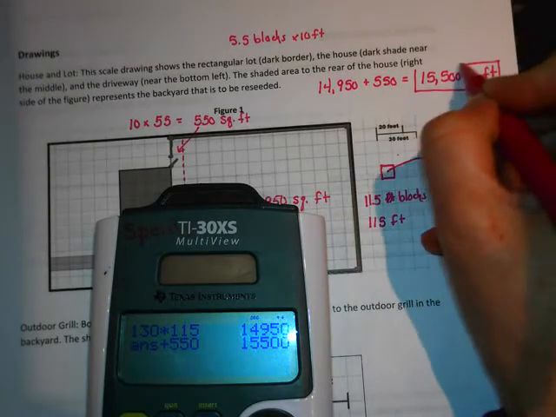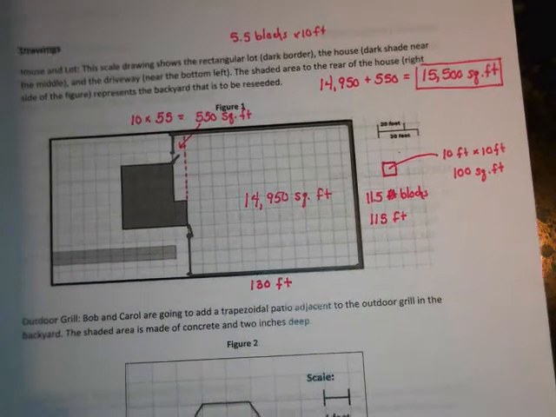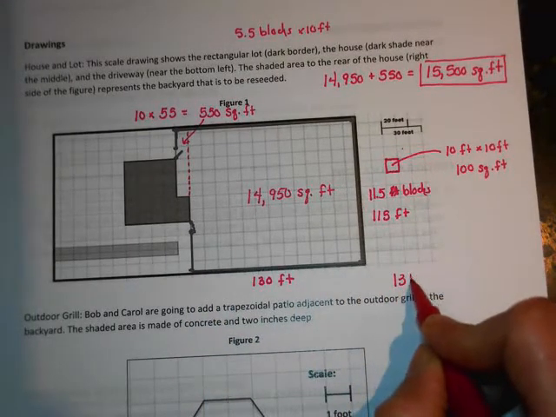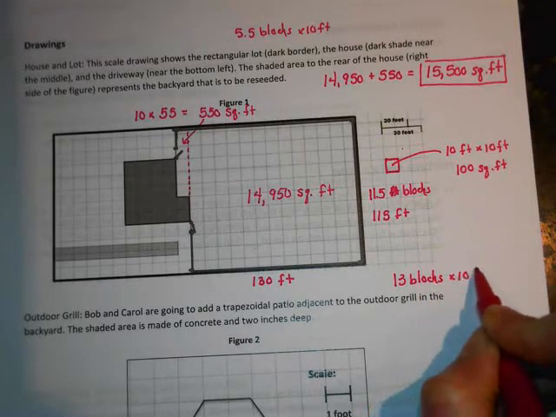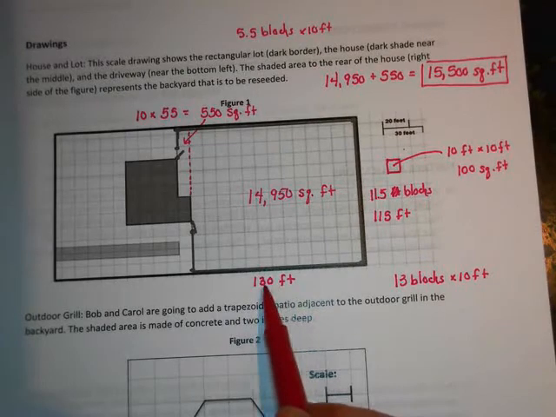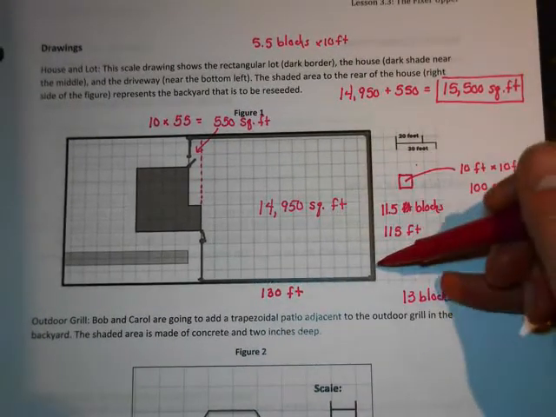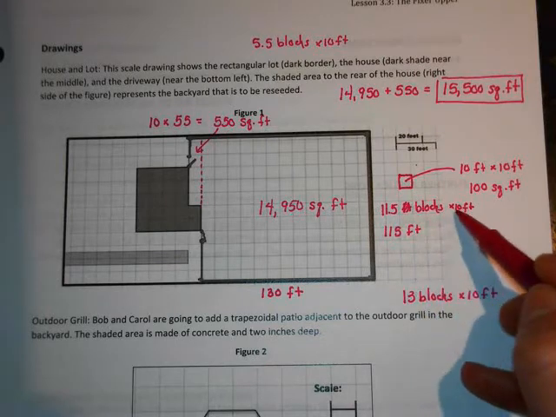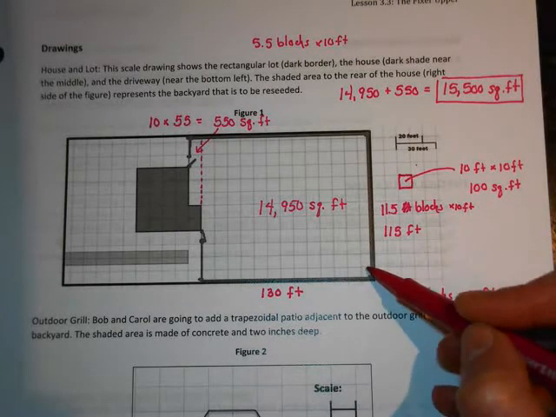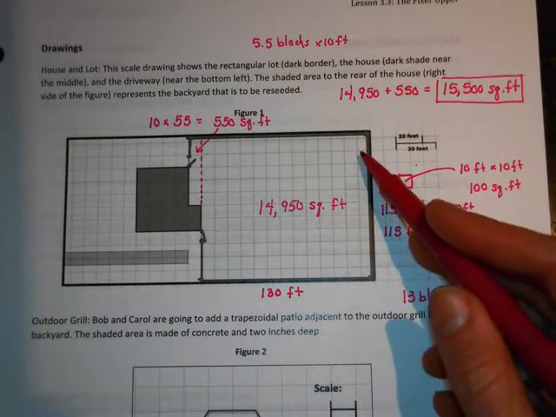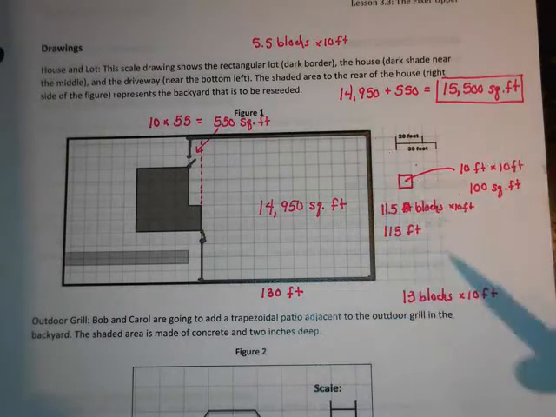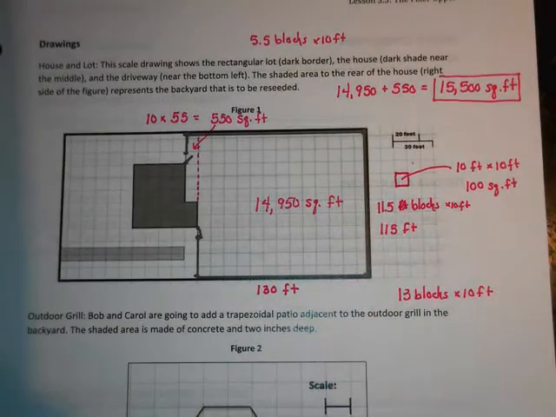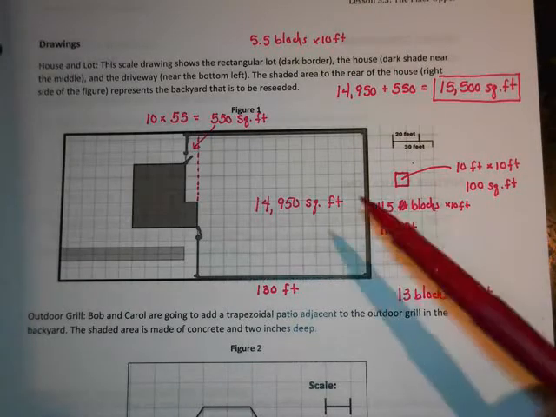Okay, I'm going to go over it again just to make sure that it's making sense. So I counted 13 blocks this way, and they're each worth 10 feet. So do you see that that's why I got 13 times 10 is 130 feet. This is 11.5 blocks. They're each worth 10 feet, so 11.5 times 10 would give you 115 feet. Or you could have gone 10, 20, 30, 40, 50, 60, 70, 80, 90, 100, 110, 115, because it's only half. Right? Each tick mark from here to here is worth 10. So we took that product, okay? We took that product, and that's going to give you the total square footage here.